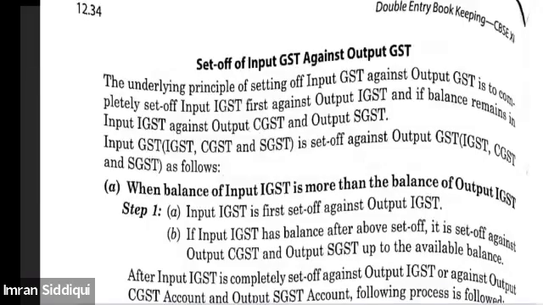Okay. All right. So, everyone, in today's class, we'll be talking about the setting off of the GST. Just a minute. Give me a moment.